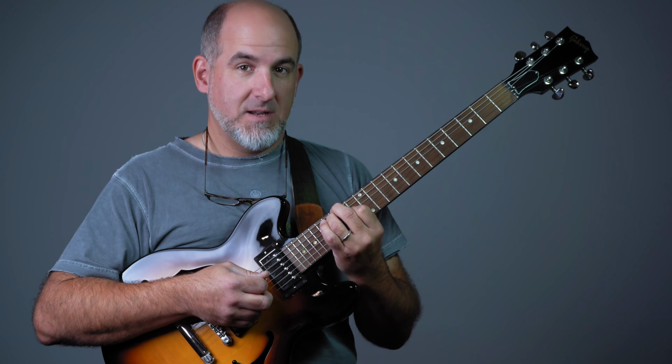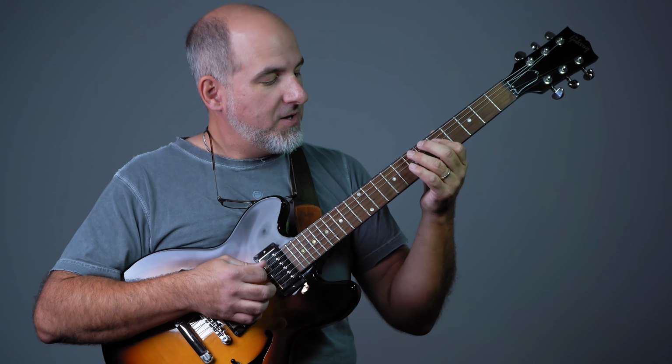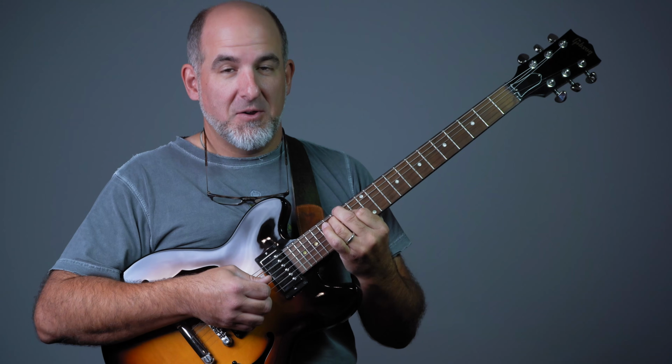So that's the beginning of moving our C major chord across the guitar neck.